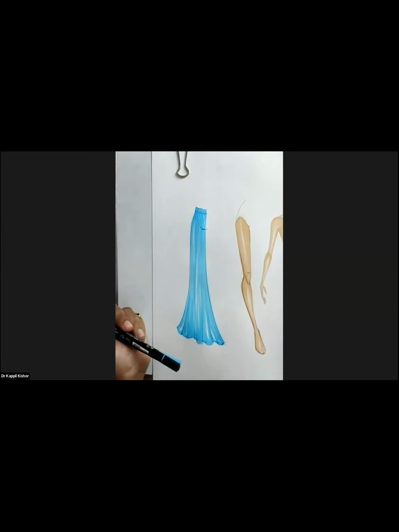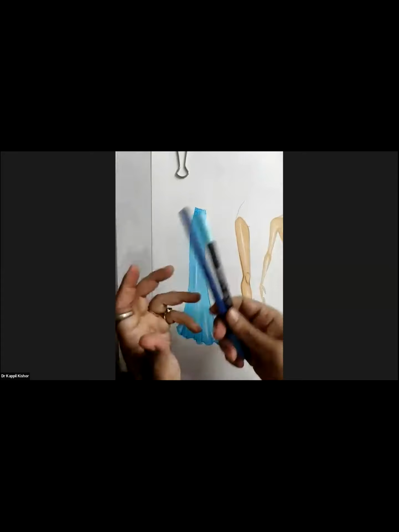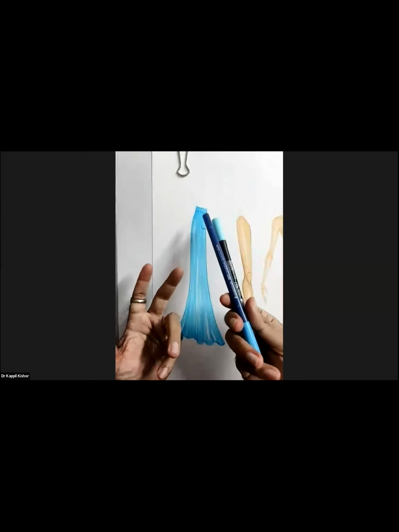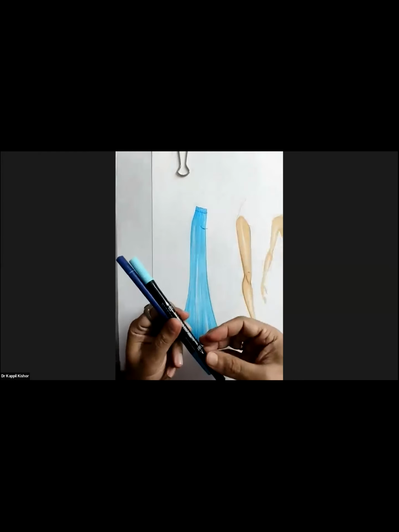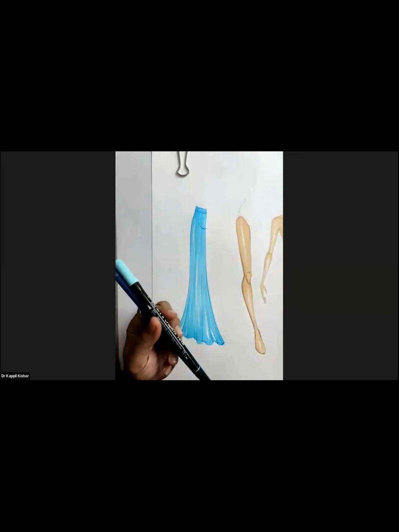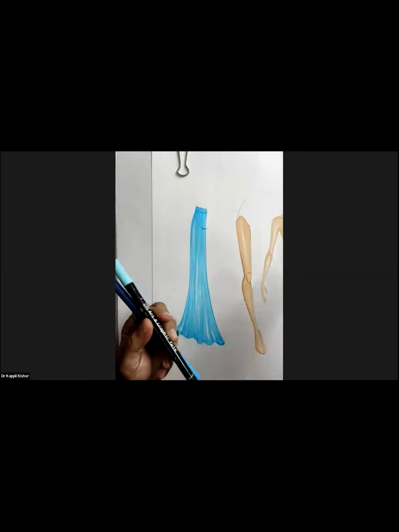So it is done. Usually we are taking a lot of time with the watercolors, photo colors, poster colors, because you required a color palette, a water, a brush, and a lot of other things. But with these colors, you don't require anything, except these colors. And randomly you can utilize these colors, and this gives amazing effect.